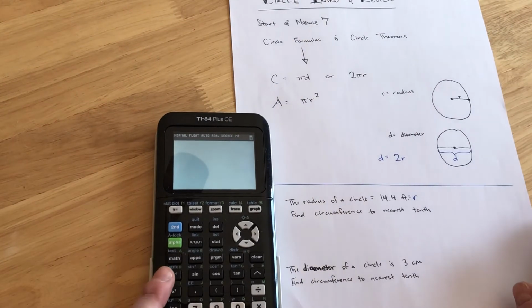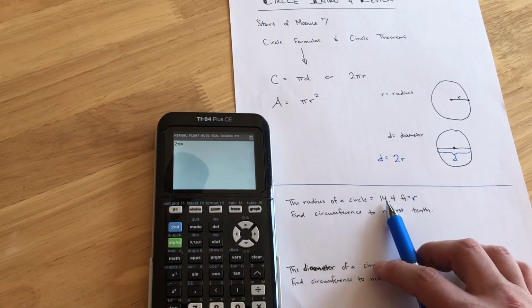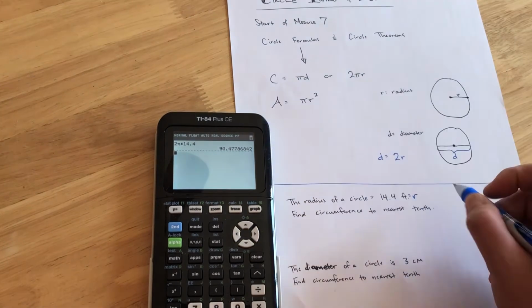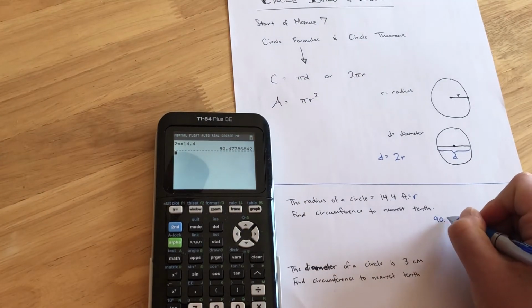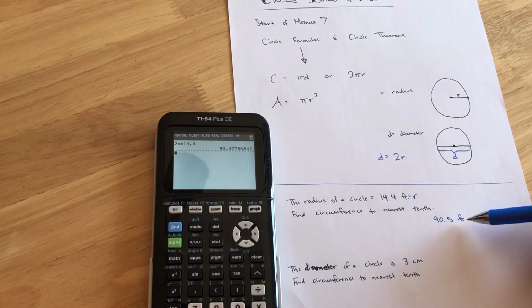So on Delta Math, we'll take 2 times pi, and you might have to go into the special functions to find the pi symbol. 2 times pi times the r value of 14.4. And then we can round to the nearest tenth. So this is 90.5 feet because we're just finding the circumference. So the distance is one-dimensional, like feet.